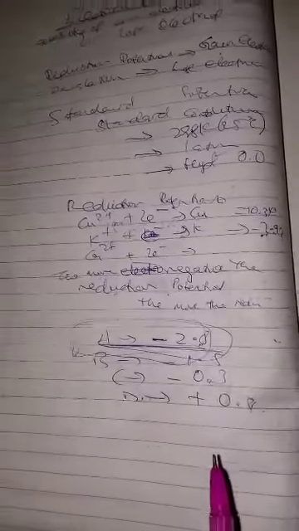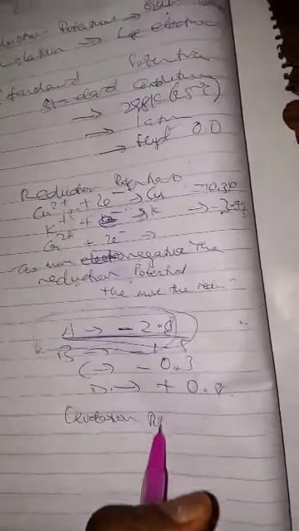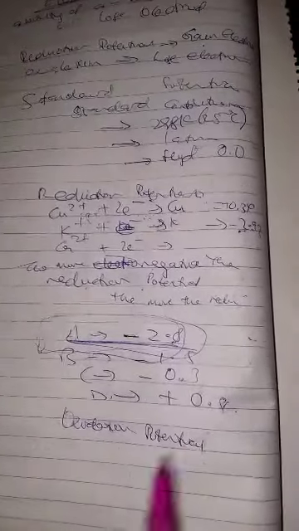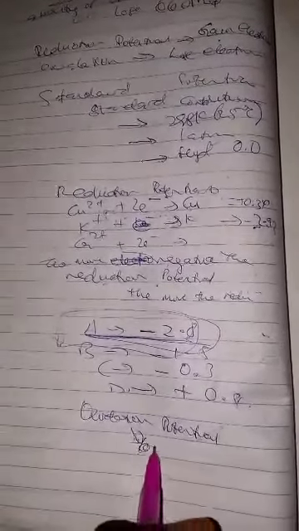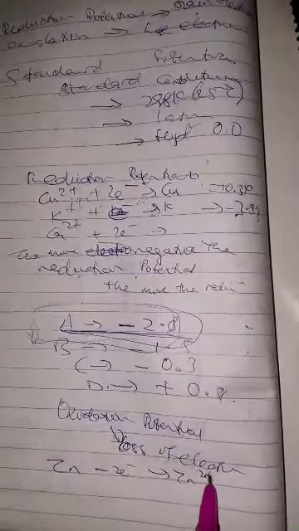Now let's move on. So we have some other things. Let me quickly talk on oxidation potential, then how to change oxidation potential to reduction potential and all of that. What is oxidation? Loss of electron. So it will just be something like this. Maybe you have Zn minus 2 electrons to give you Zn2+.